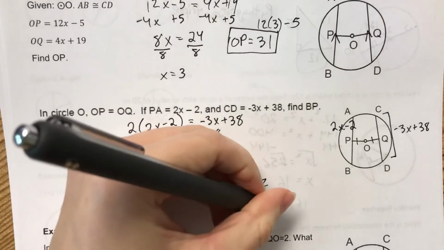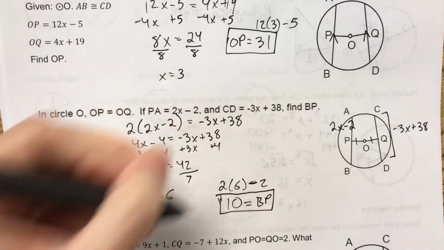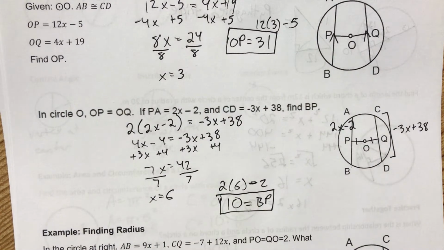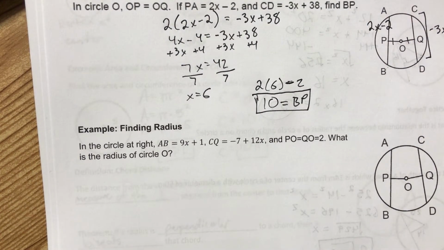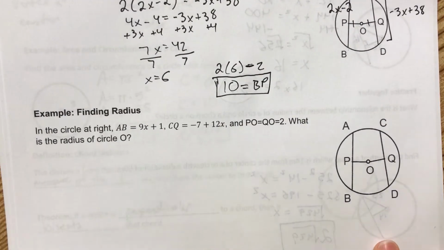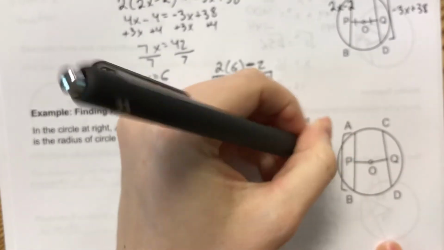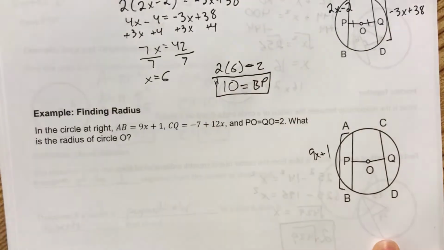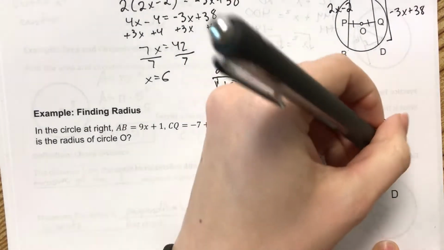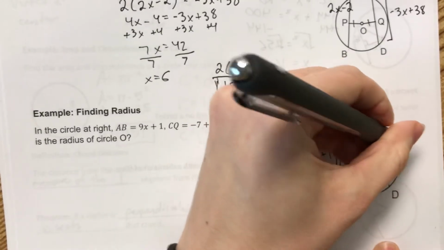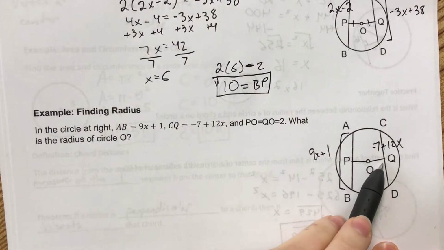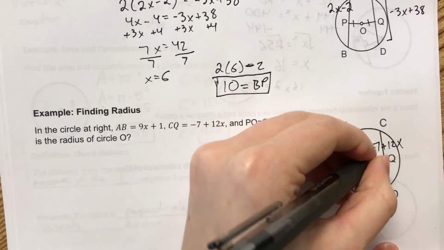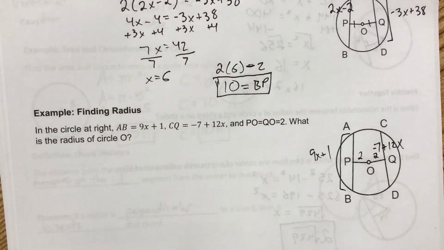Right, the next problem goes a little bit longer, but just a little, not anything crazy. So in the circle at right, AB equals 9x plus 1. CQ equals negative 7 plus 12x. And PO equals QO equals 2. So both of these are equal to 2. What is the radius of circle O?